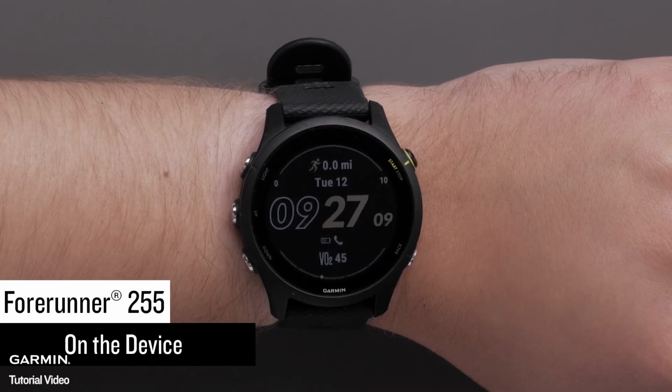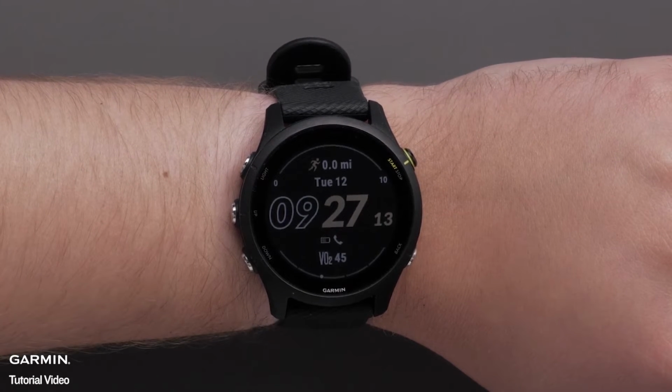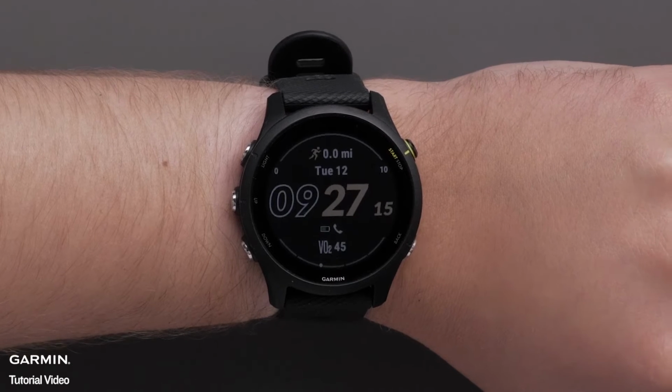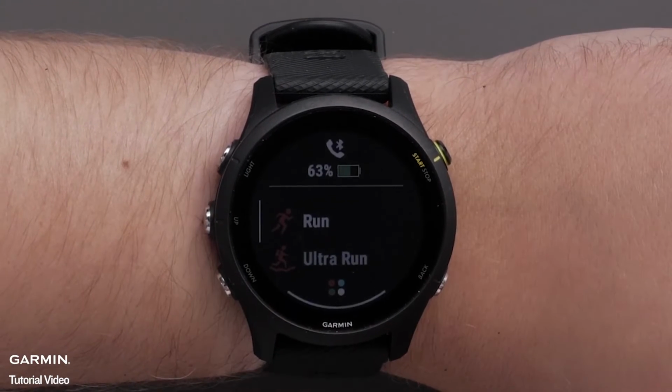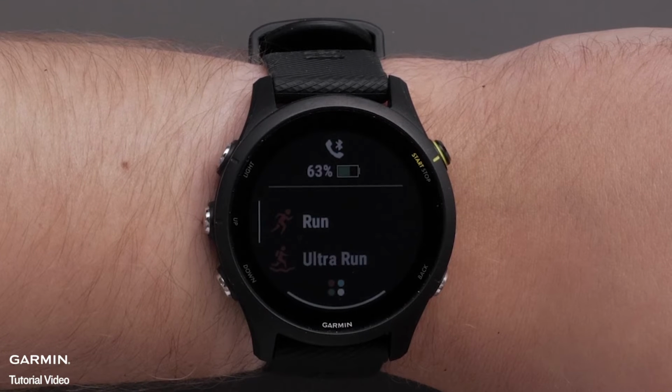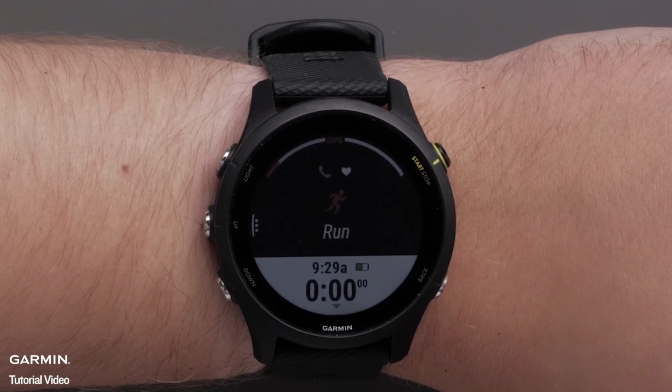Now we will show you how to customize the data screens directly on the watch. You can customize the data fields on each activity profile. Begin by pressing the Start-Stop button. Select the profile that you would like to edit by pressing the Start-Stop button again. For this video, we'll be using the Run profile.